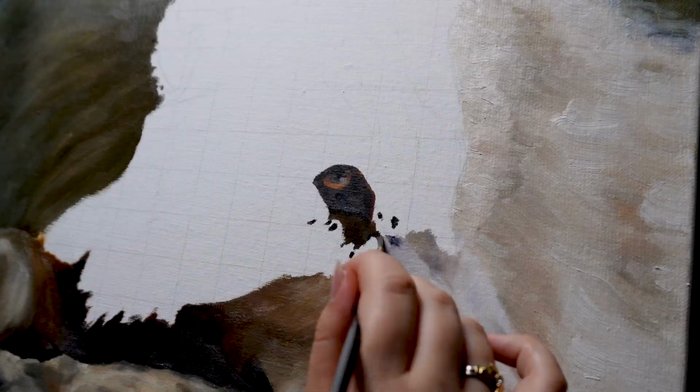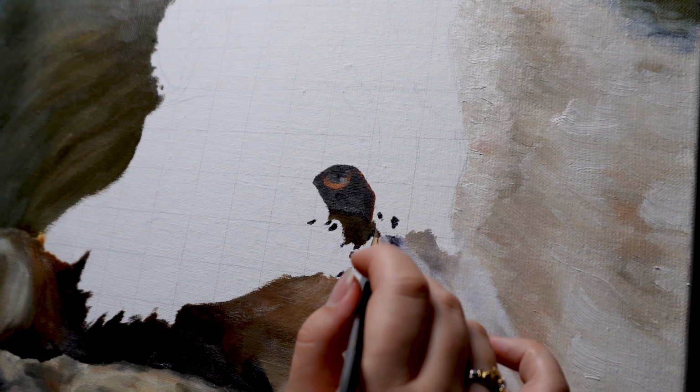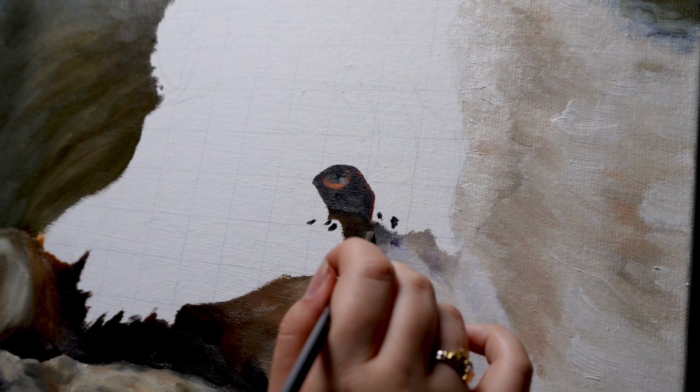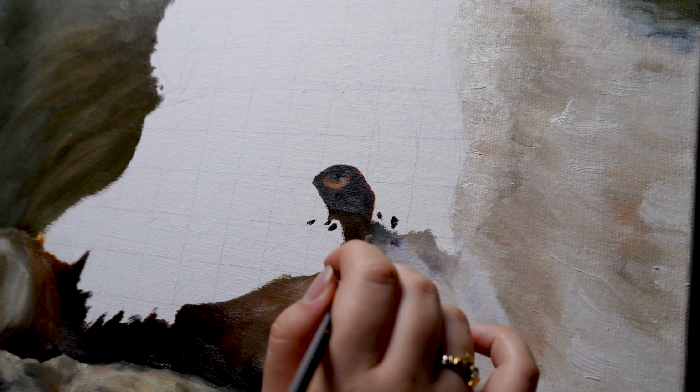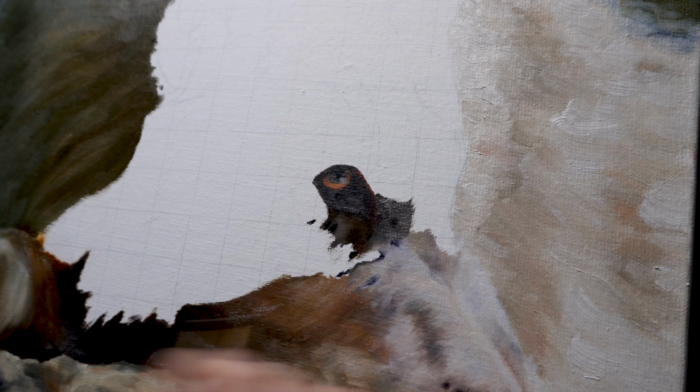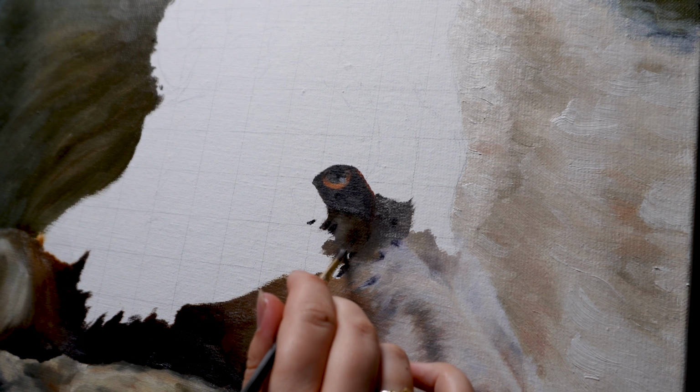Once you understand this, your paintings will really go to the next level. If you want to add detail everywhere, that's fine too. There are no rules. It's just something that you should be aware of so that you can make informed decisions in your artwork.